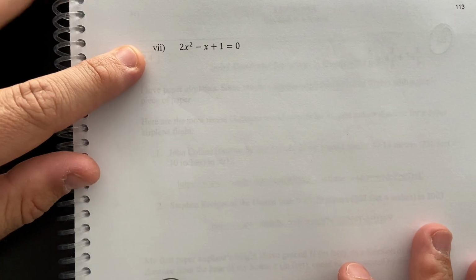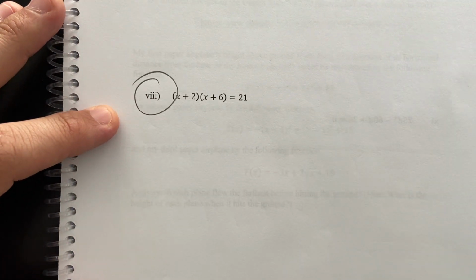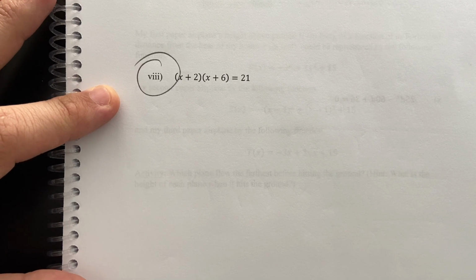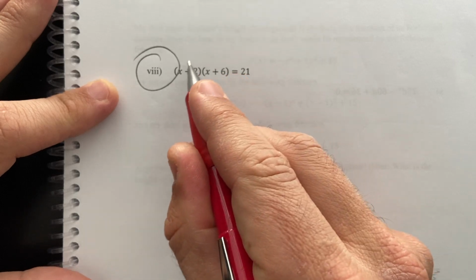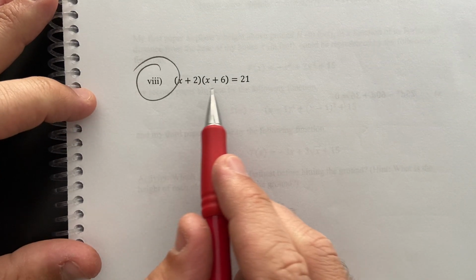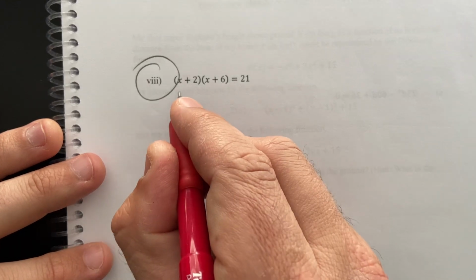Okay, so on to page 113. I'll leave part 7 open. I'll post a key, of course. Here's part 8. So what I want to do is basically FOIL this. I want to create a standard quadratic equation and then use the quadratic formula.